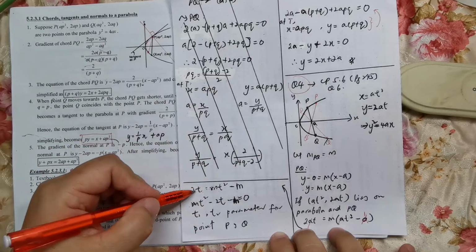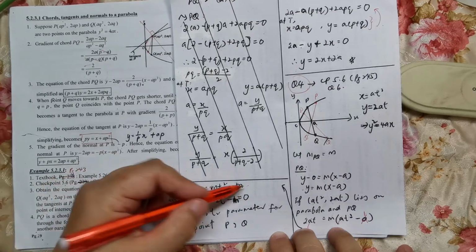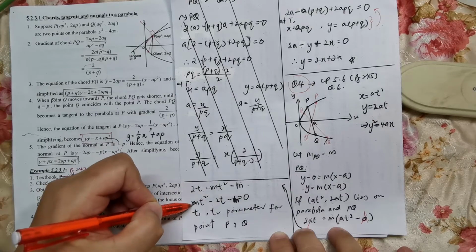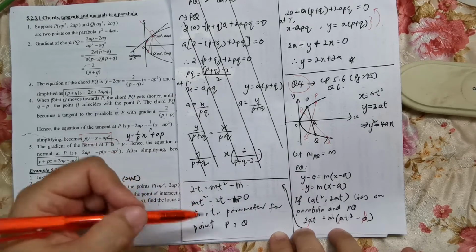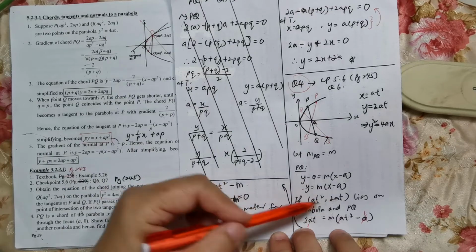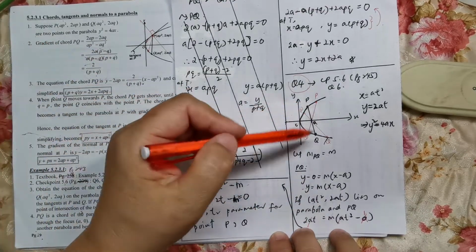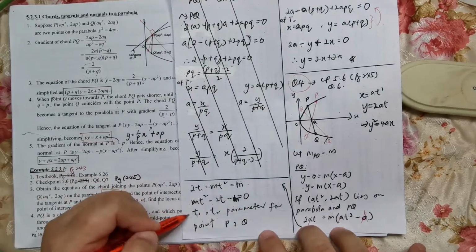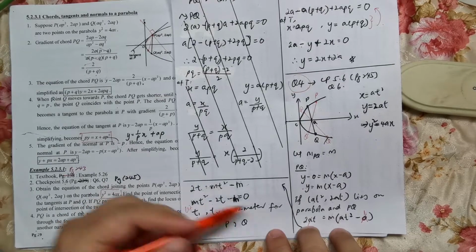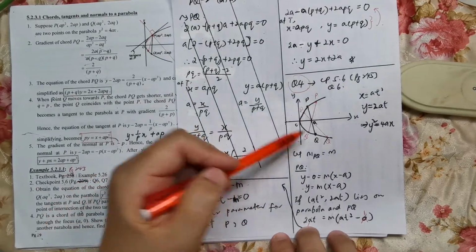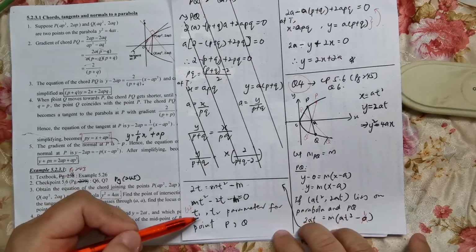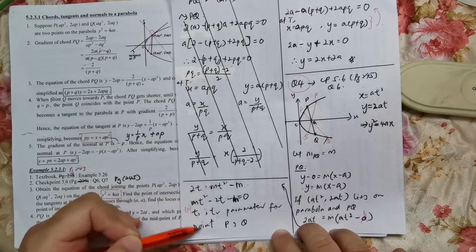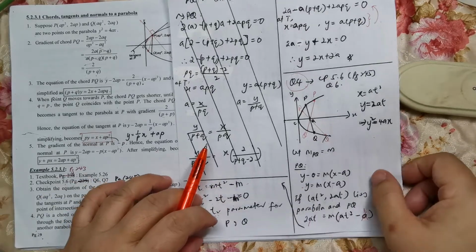So you get mt squared minus 2t minus m equals 0. Remember we want to find t, and we will find two different values of t, one is P, one is Q. Let t1 and t2 be the parameters for points P and Q. We know t1 and t2 are the roots of this equation.